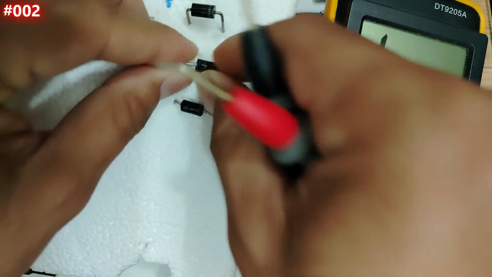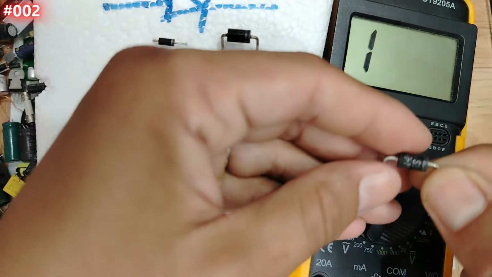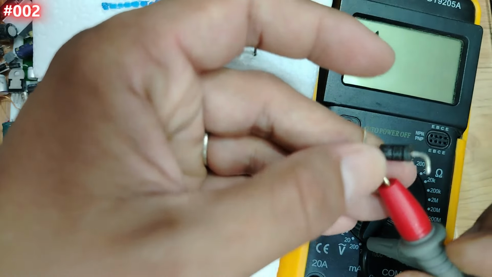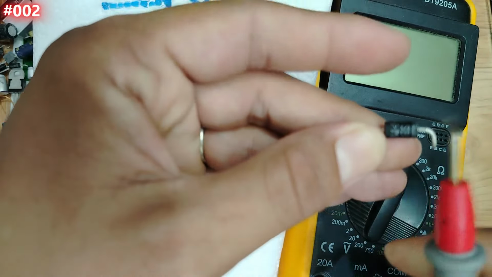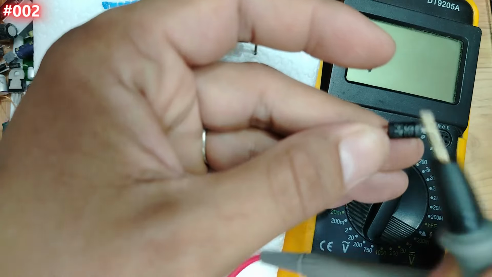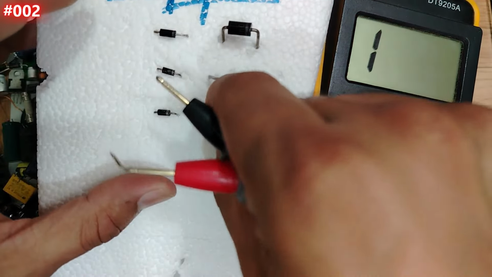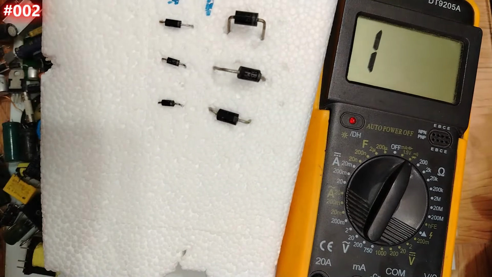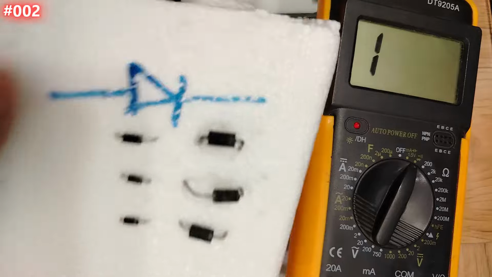No reading. Okay, this one here also, look, my friends, one probe here, the other here, we get a reading about 200. If I swap the probes, means the negative terminal here, the positive terminal here, no reading. Means those diodes, guys, are good, but please pay attention. In the board, it's not like this. Now, let me show you in the board.